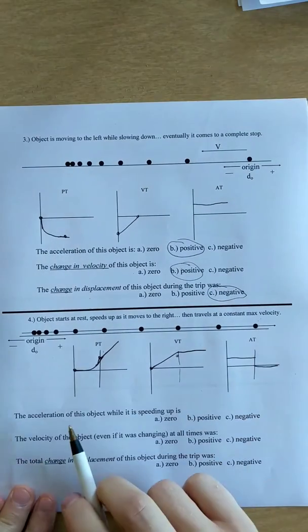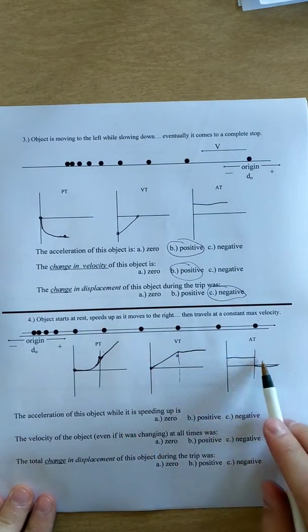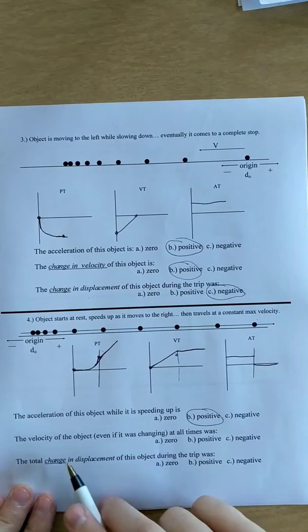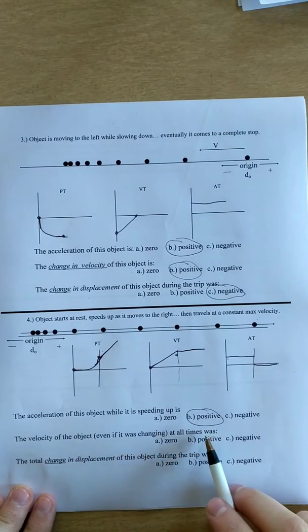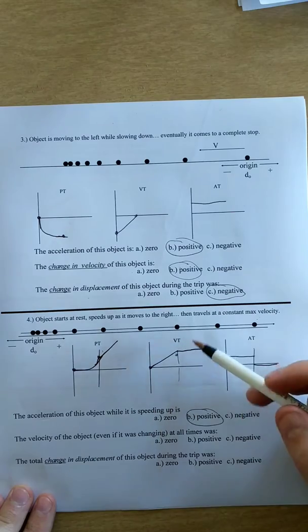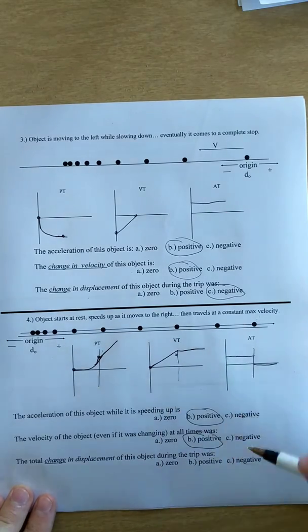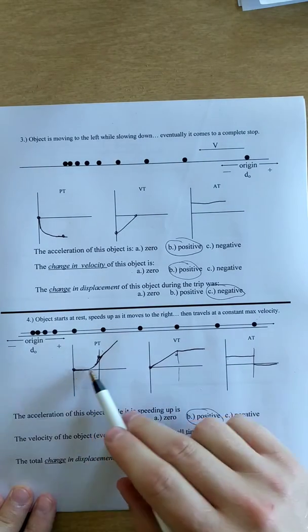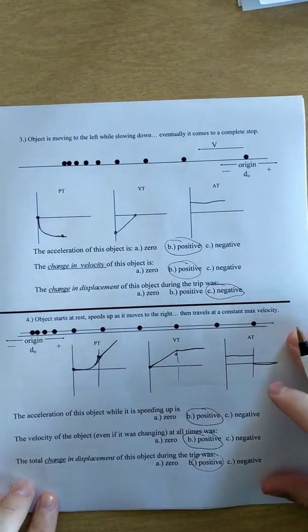Acceleration of the object while it's speeding up, it's positive. The velocity of the object, even if it was changing at all times, we can see the velocity is always above the x-axis, so that's positive. The change in displacement at all points as well was positive.